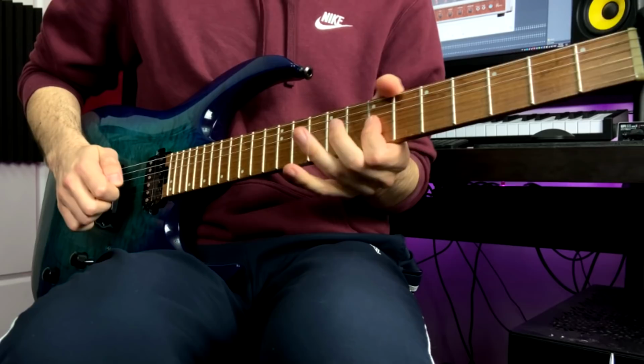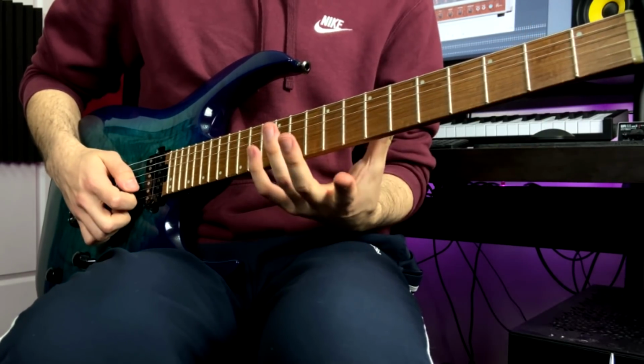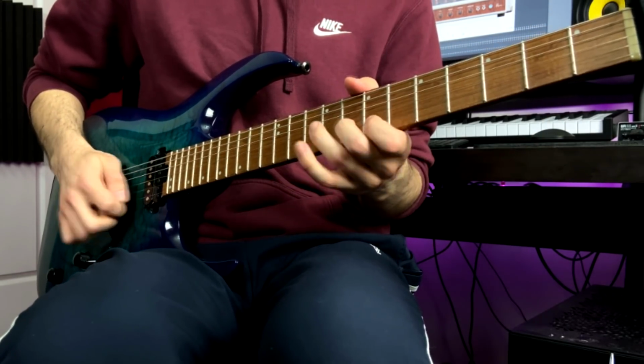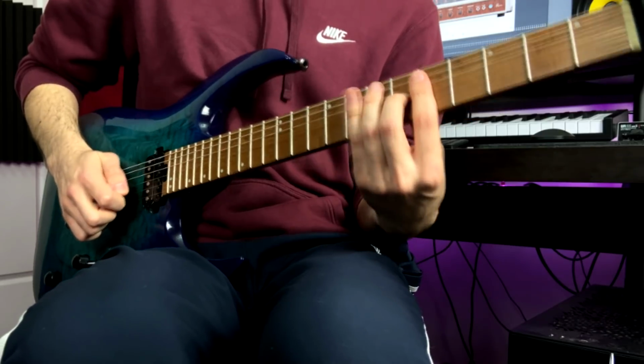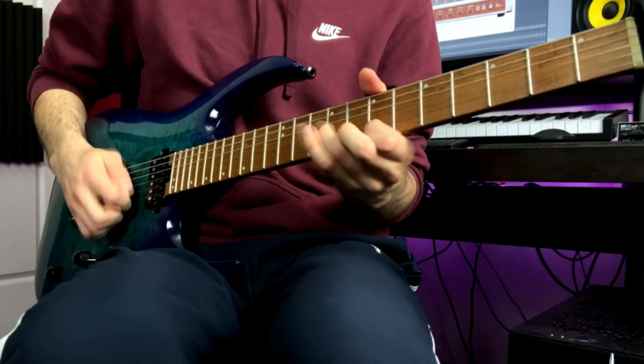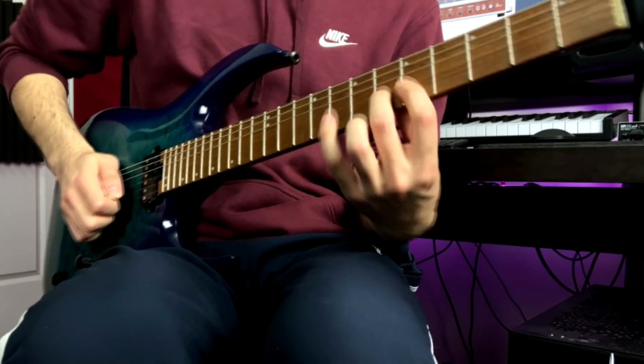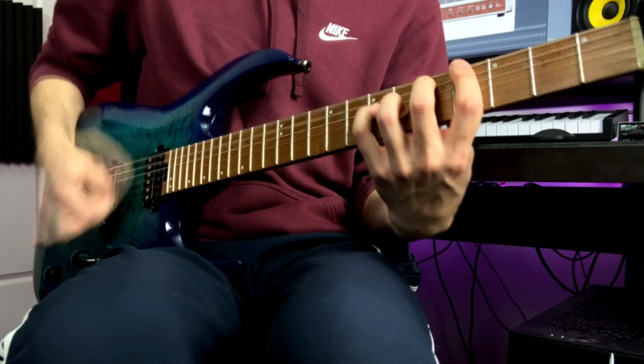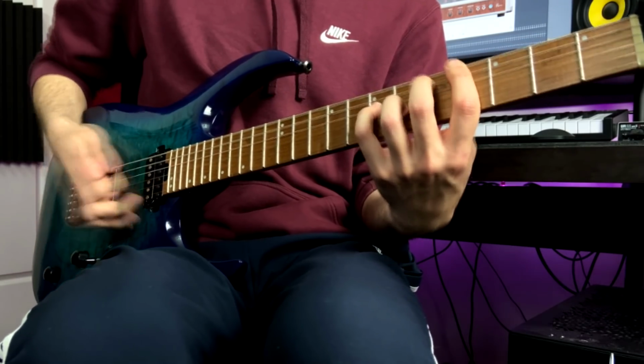If I wanted to change it a little bit, maybe I change a note here and there, so it sounds like the end of the riff needs to resolve. So for example, if I had this, and I wanted it to resolve, I'd maybe change a couple notes here and there. So I just changed the last two notes, but already just by doing that, it sounds like it needs to go back home.